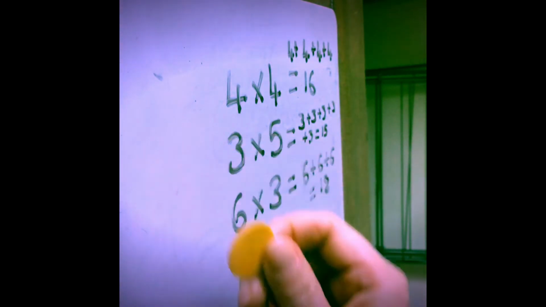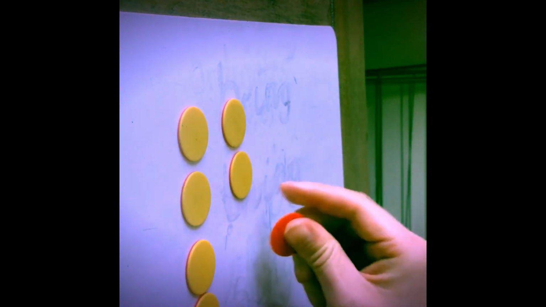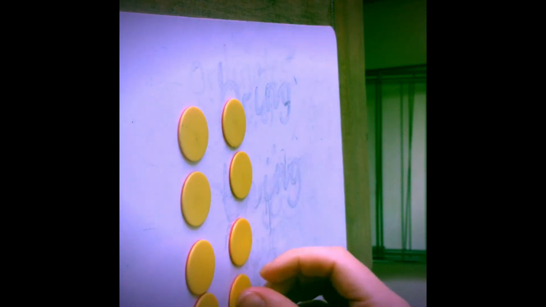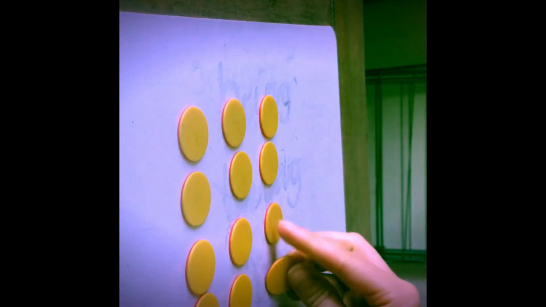So if I showed you the 4 times 4 one, we can see they're in rows of 4, columns of 4. So this is a column. And we actually need 4 rows as well.